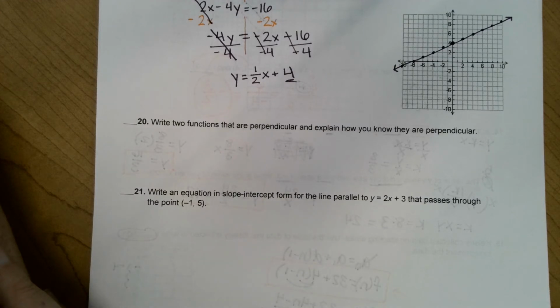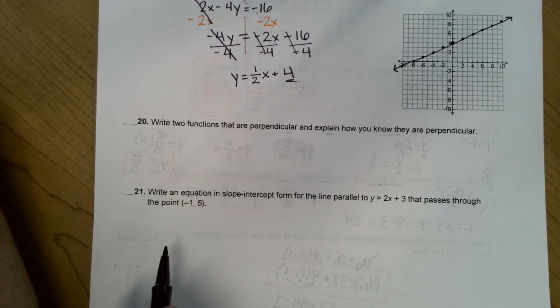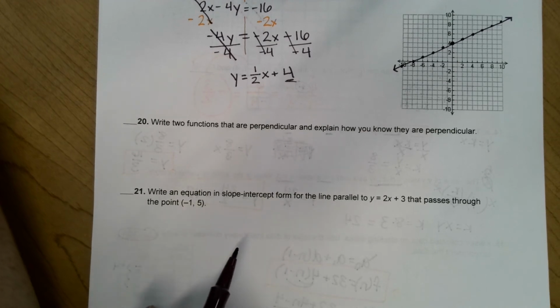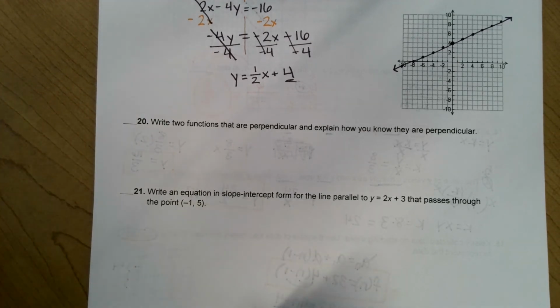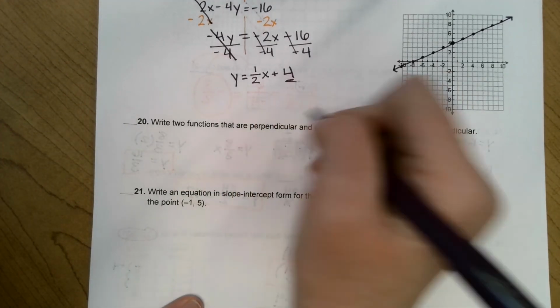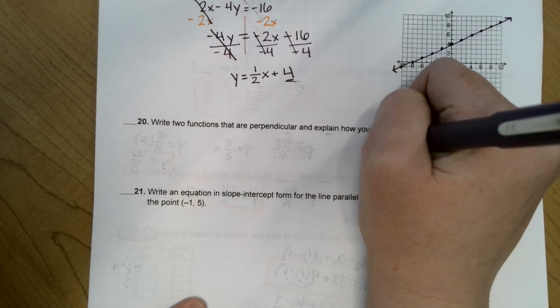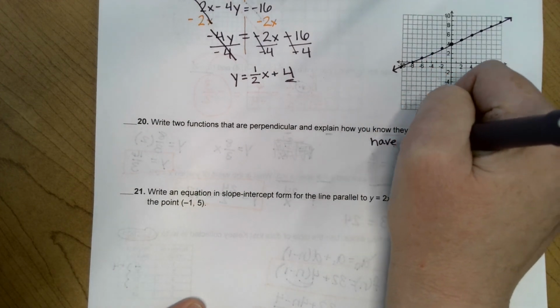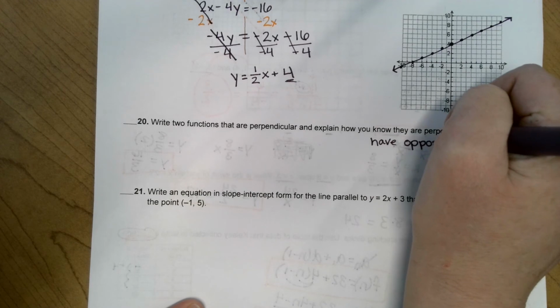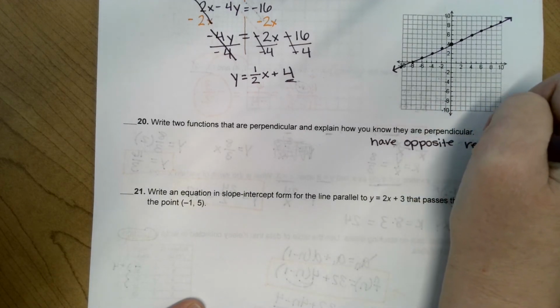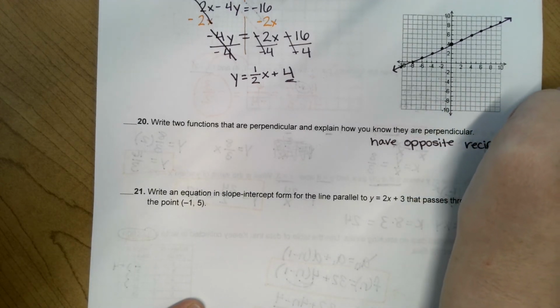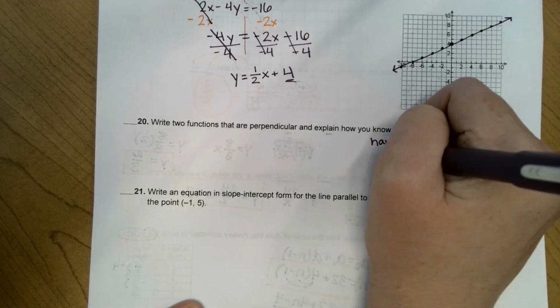Perpendicular lines. The most important thing you know about perpendicular lines is the slopes. So two functions that are perpendicular will have opposite reciprocal slopes.